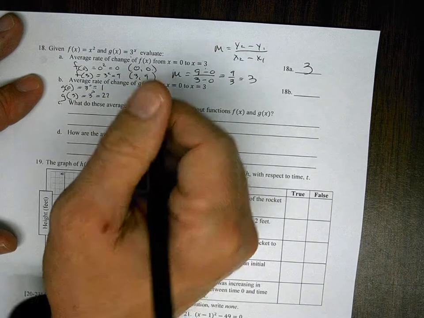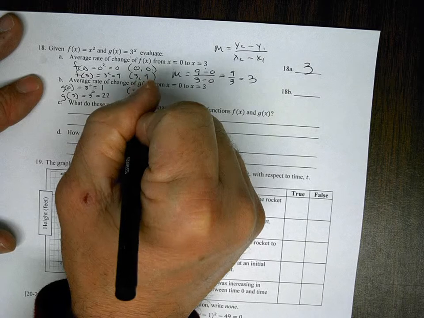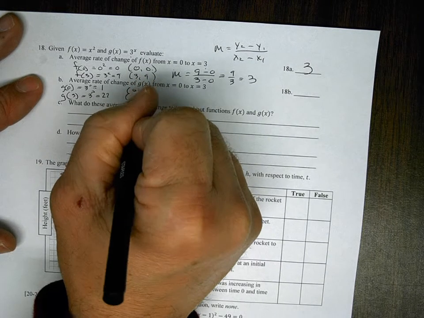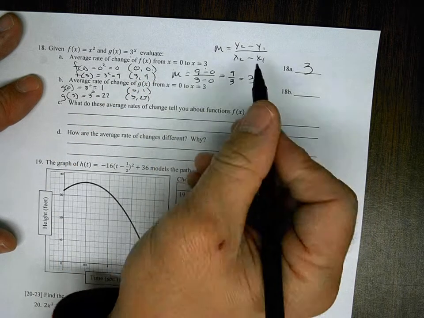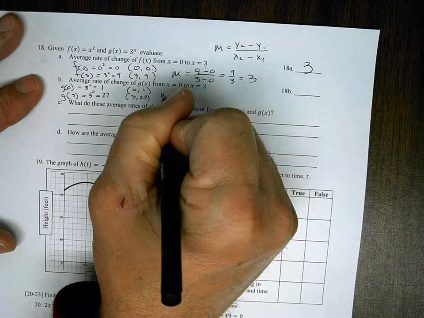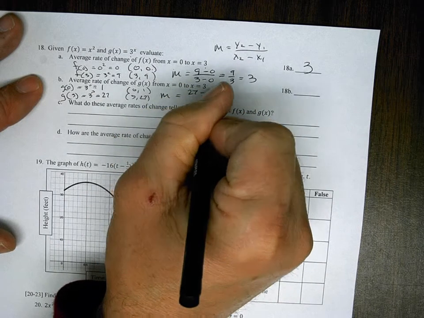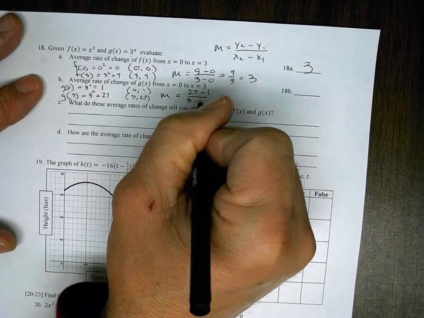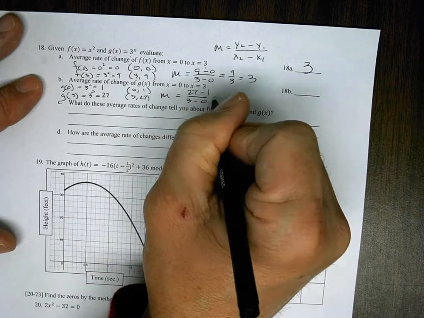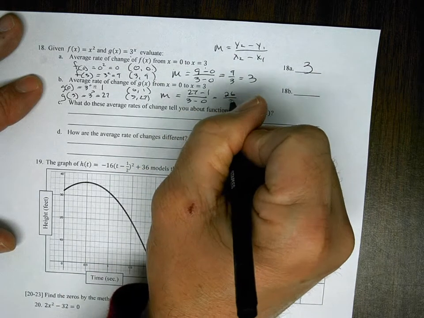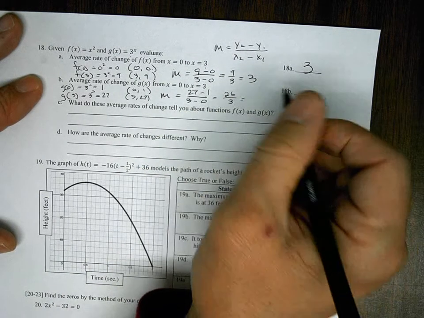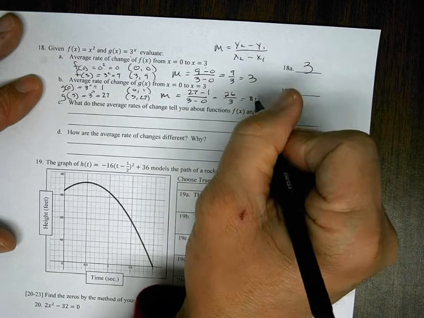So our two points are (0, 1) and (3, 27). Again, using the slope formula, it's going to be 27 minus 1 over 3 minus 0, which gives us 26 over 3. Roughly we know that's 8 2/3, or 8.66.